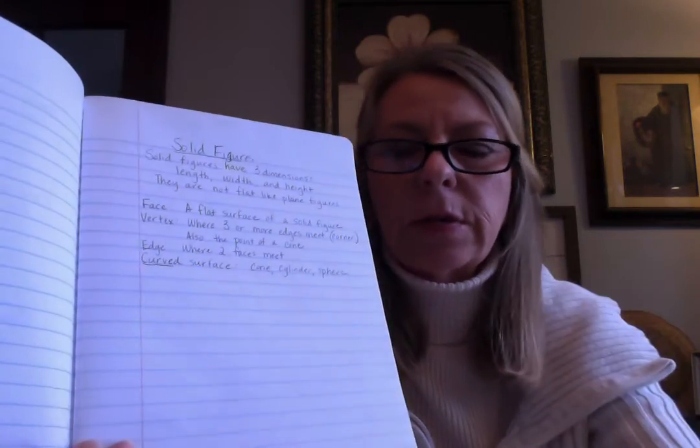Okay, then we talked about edges, and edges are where 2 faces meet. So you're looking on this cube, here's a face, and here's a face. So where they meet is the edge right here. Okay, so you just need to remember that.